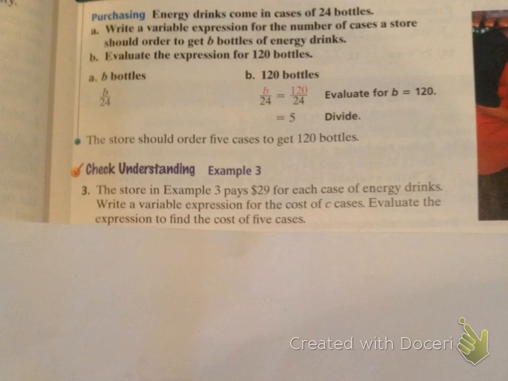All right, let's look at one more problem. And this one is going to be a word problem. Now, first, this is an example that's out of your book. Okay, and so let's look at the top one. They've already worked it out for you.